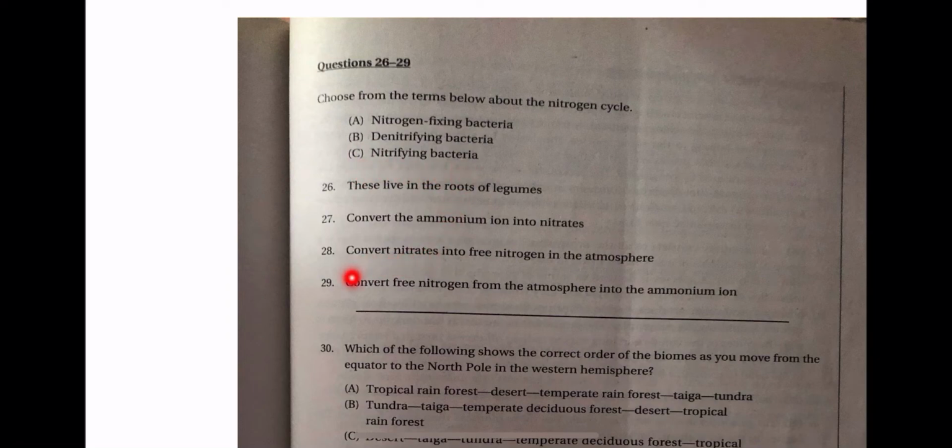Nitrifying bacteria. Convert nitrate into free nitrogen. It sounds like it's opposite to nitrifying, so it's denitrifying bacteria. 28 is B, the opposite. 29, converts free nitrogen from the atmosphere into ammonium, and this is the process of nitrogen fixation. So nitrogen fixing bacteria convert the nitrogen from the atmosphere. This is the process of fixation, meaning to get the element from the atmosphere into the land, into the soil, into the plant in the form of ammonia.